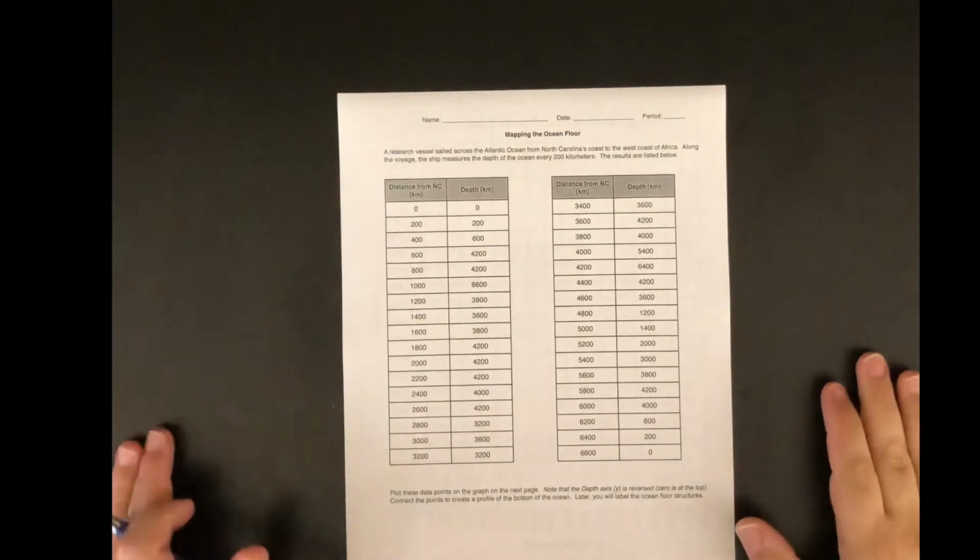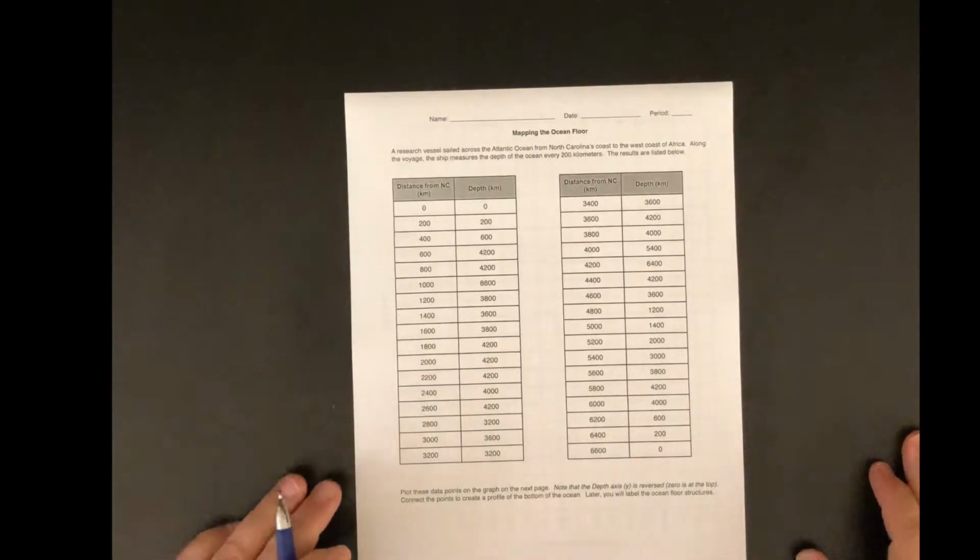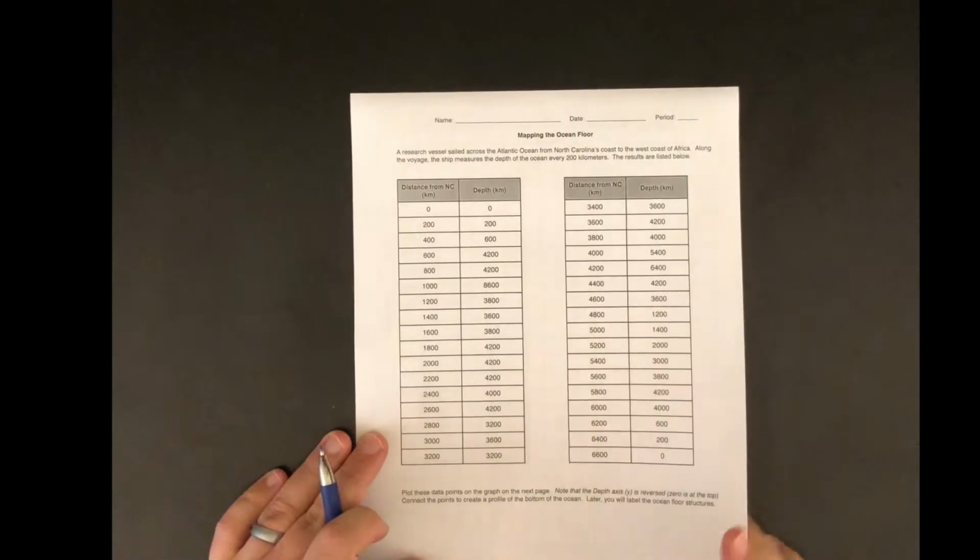All right, guys. So now it's time to start today's activity, which will be number 35 in your notebook. It's called Ocean Zones.